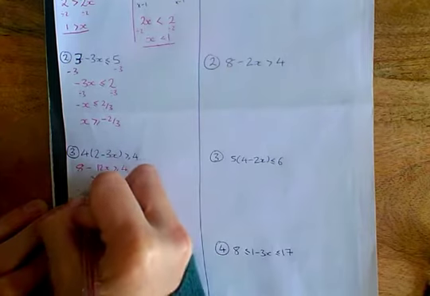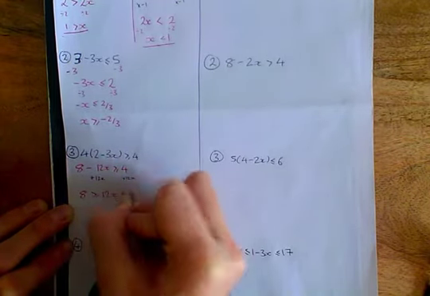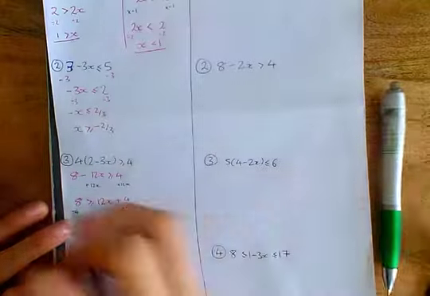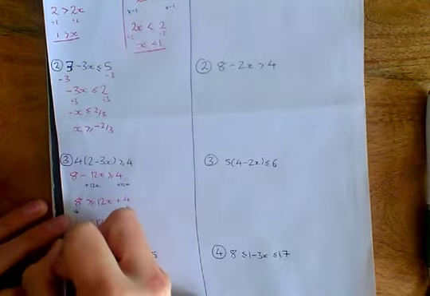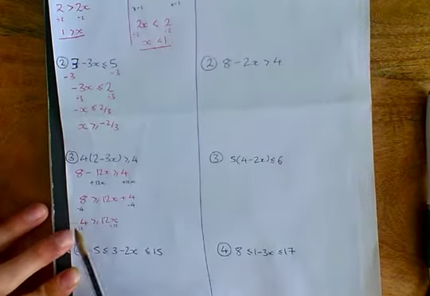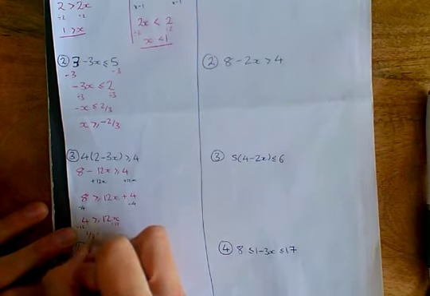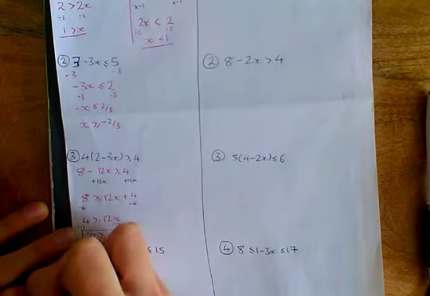So I've got 8 is greater than or equal to 12x plus 4. Subtract 4 from both sides. And 4 is greater than or equal to 12x, and then if we divide throughout by 12, well, 4 divided by 12 can be simplified to 1/3, so we've got 1/3 is greater than or equal to x.